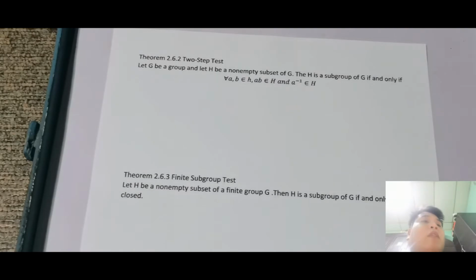Now let's have Theorem 2.6.2, the two-step test. Let G be a group and let H be a non-empty subset of G. Then H is a subgroup of G if and only if for all a and b elements of H, a b is an element of H and a inverse is an element of H.